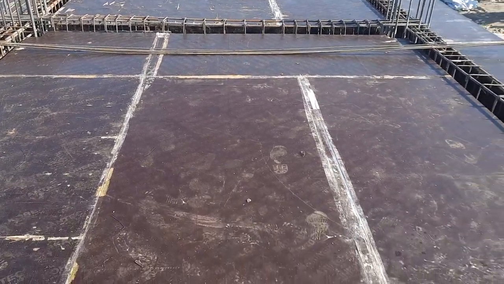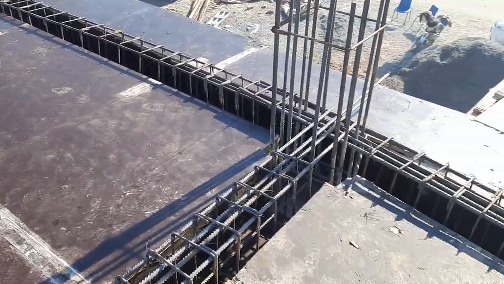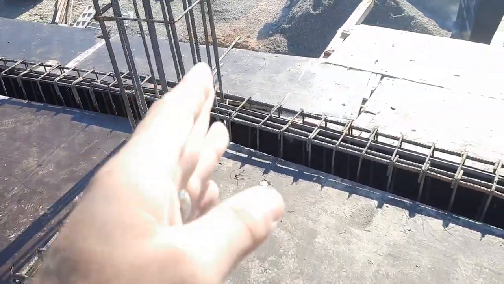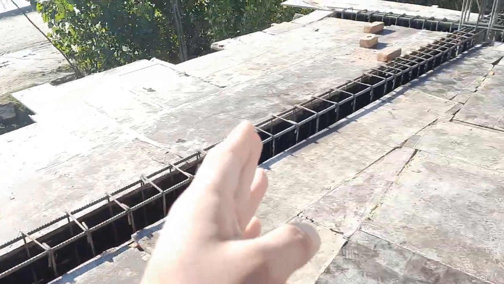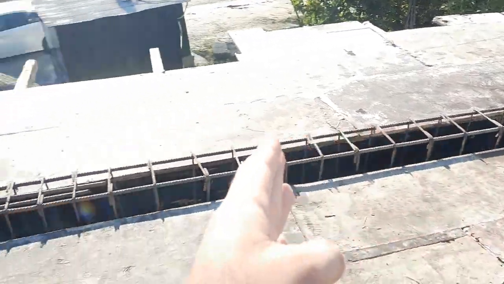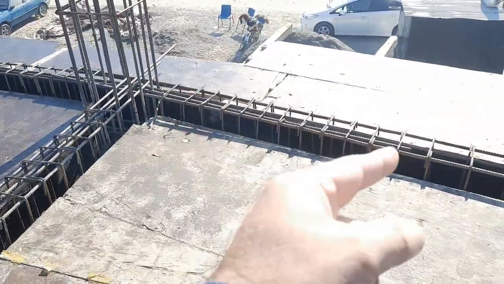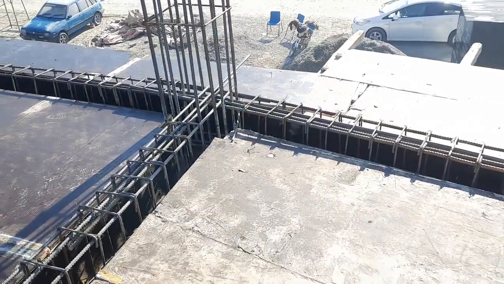In this practical video, I will guide you through floor beam construction, which has a length of 26 feet. This is a 26 feet span of floor beam, okay? So let's get started, guys.